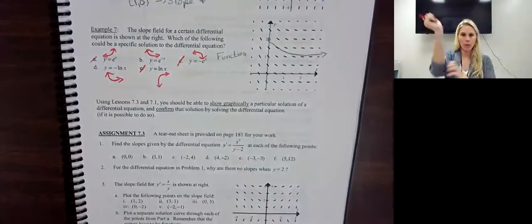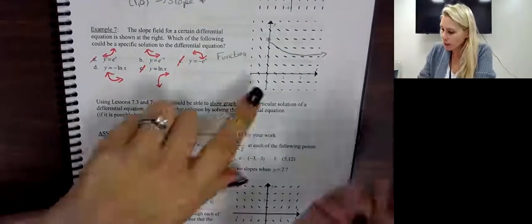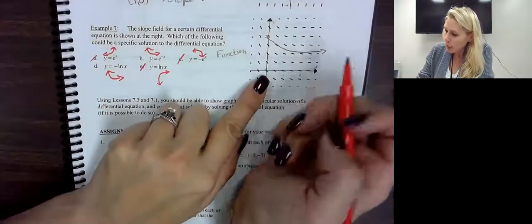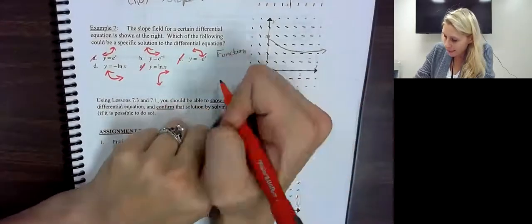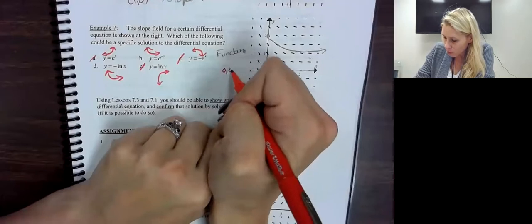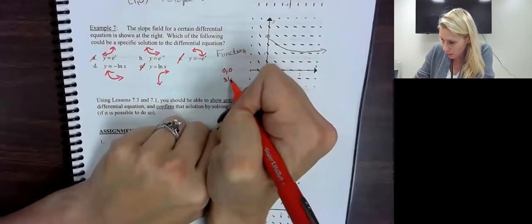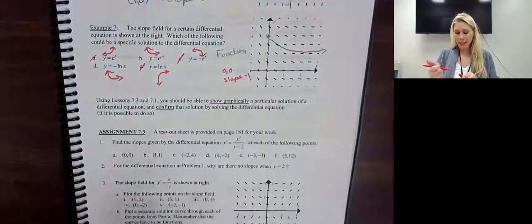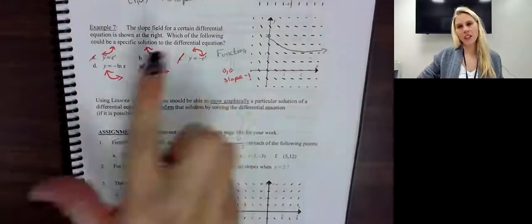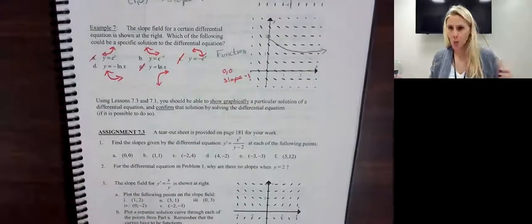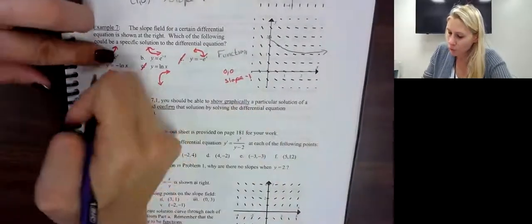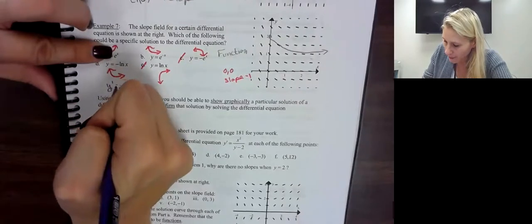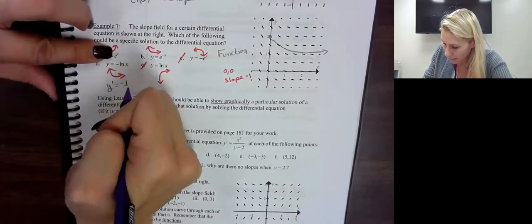So how can we make this work? Well, let's look at this. Let's go back to our slopes, right? If I look at this slope at 0, 0, we have the slope of -1. But be careful here, because does our function show us slope? No, we have to take the derivative. Well, for D here, the derivative is -1 over x.